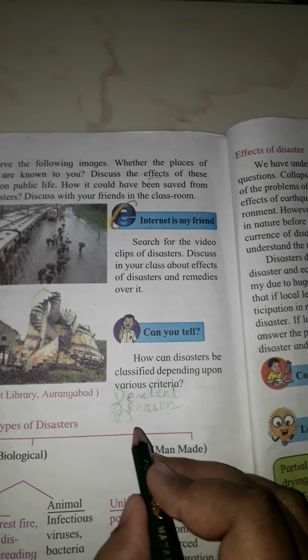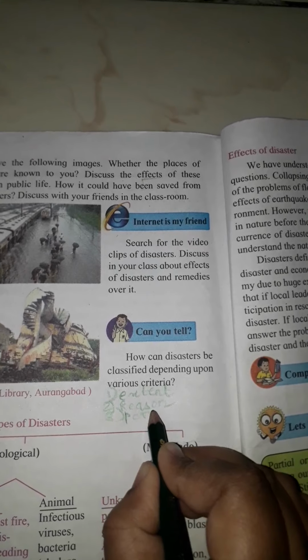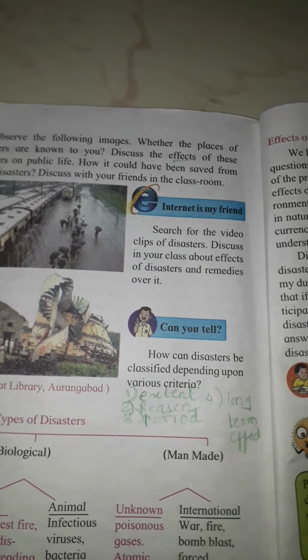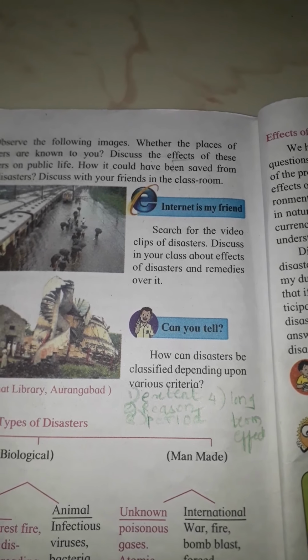The third criteria will be the period of disaster, whether it is causing short term or long term effect, and the fourth criteria will be the long term effects of disaster. So basically on the basis of all these four criteria we can classify the disaster. So let us see, based on these criteria, how we can classify disaster.